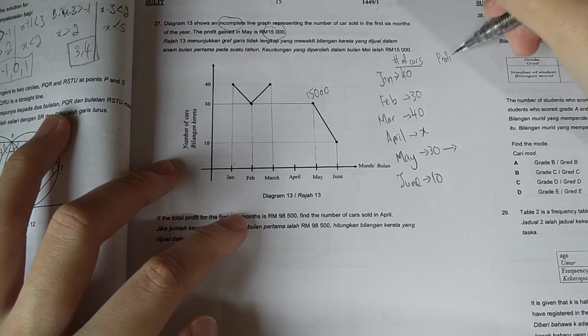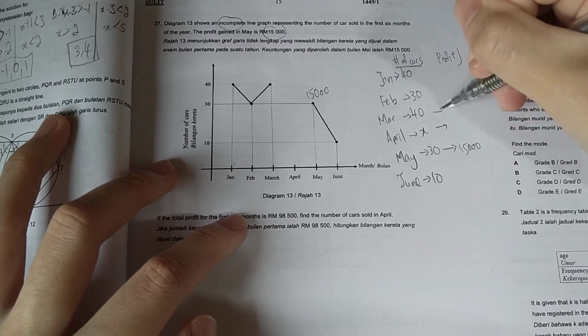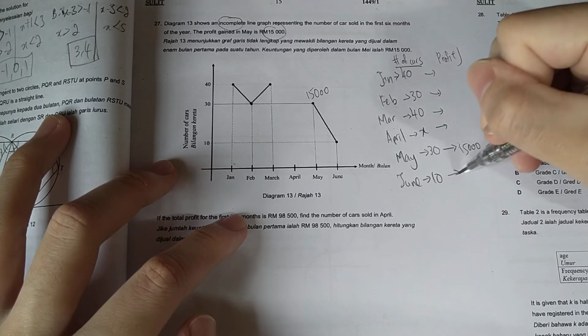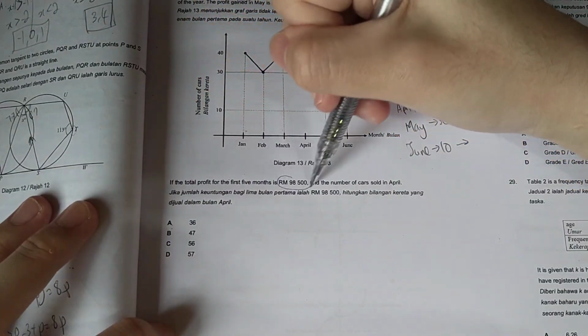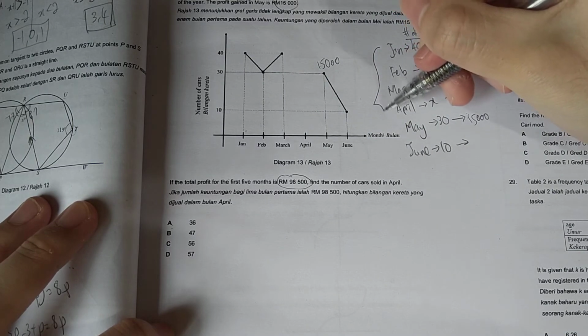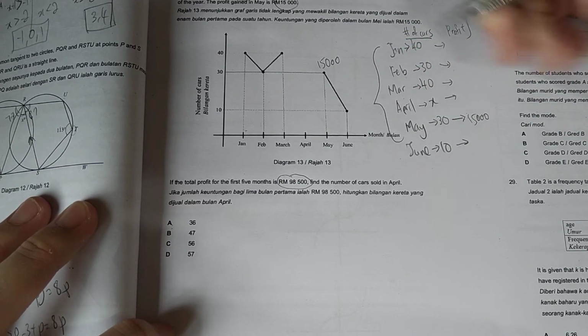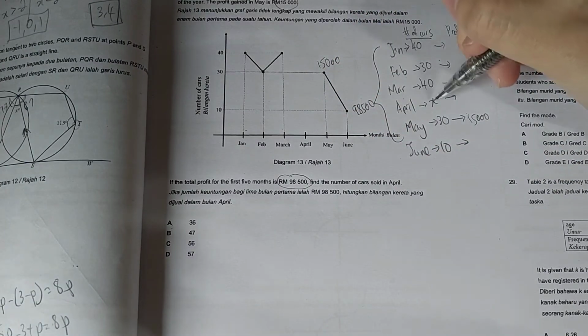Profit. For May, the profit is 15,000. For the other one, we don't know. They didn't give it, right? But it's okay. Let's keep reading. If the total profit for the first 5 months is 98,500, the first 5 months is January until May. So the sum of all the profit here is 98,500. Find the number of cars sold in April, meaning find X.